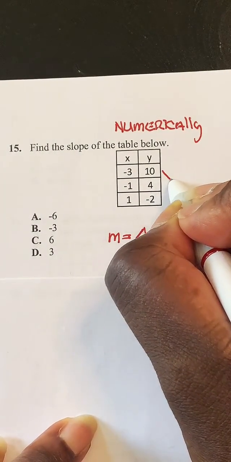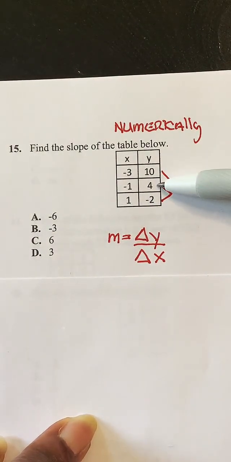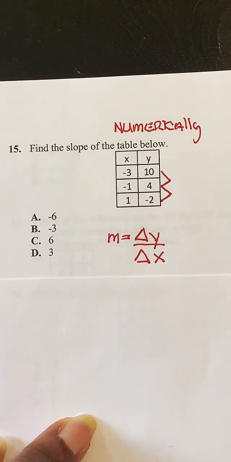So what is the pattern of my y's? What's going on? We go from 10 to 4 to negative 2. What is the pattern of my y's?